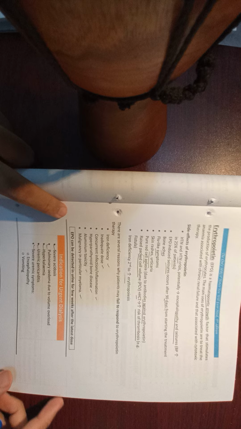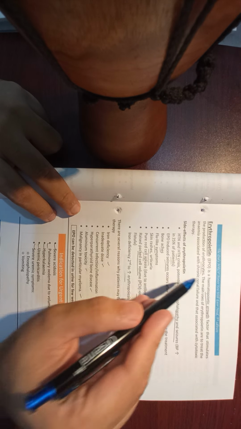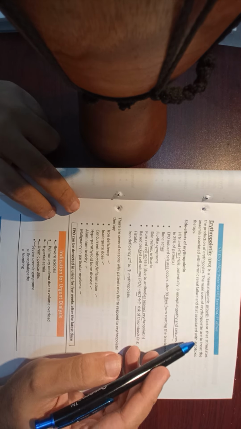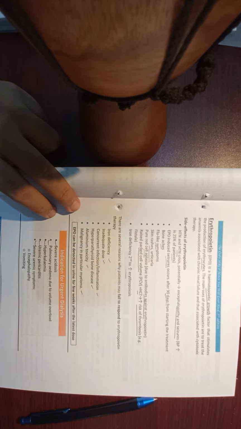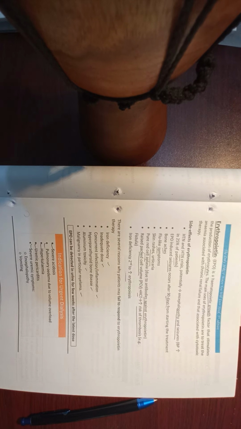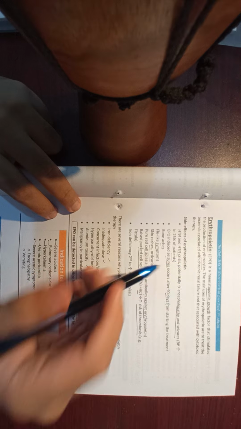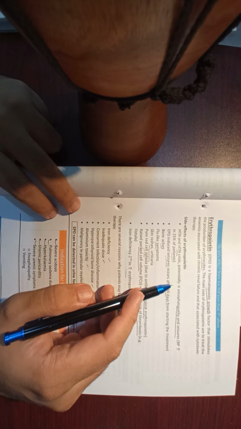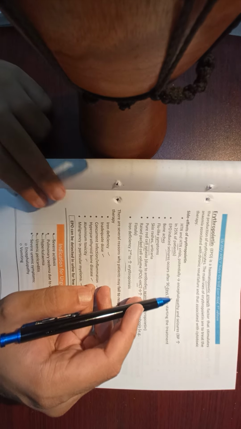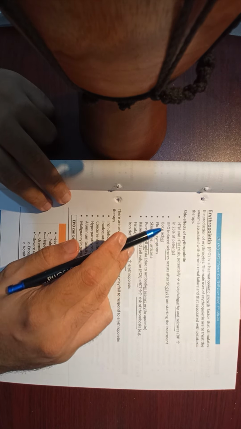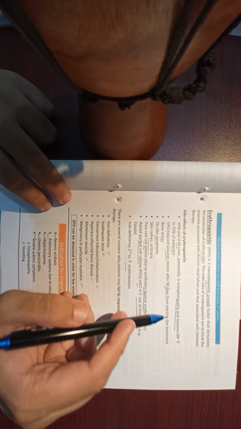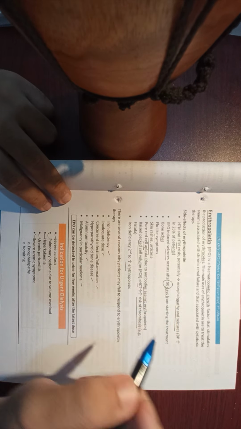Next would be erythropoietin. It's another important factor. Erythropoietin is a hematopoietic growth factor that stimulates the production of erythrocytes. The main uses of erythropoietin are to treat the anemia associated with chronic renal failure and that associated with cytotoxic therapy. But there are many side effects. Firstly hypertension and hypertensive crisis, potentially encephalopathy and seizures. BP would increase in 25% of the patients. EPO induced seizures occur after 90 days from starting the treatment, so 90 days would be important.